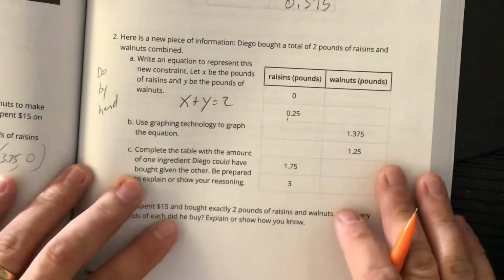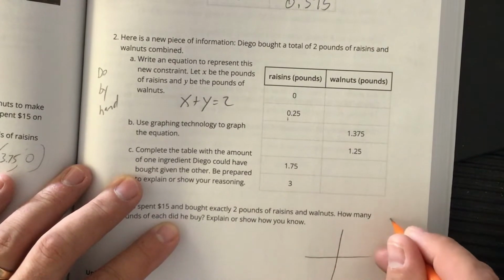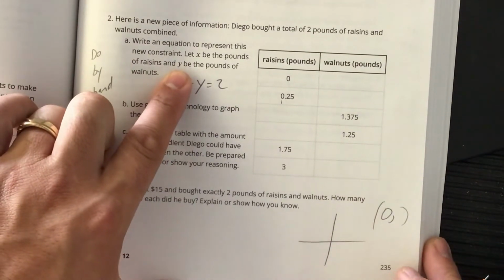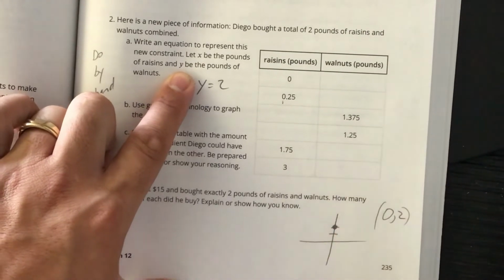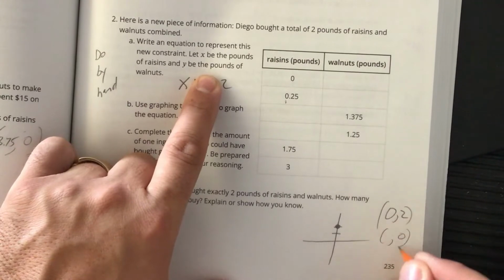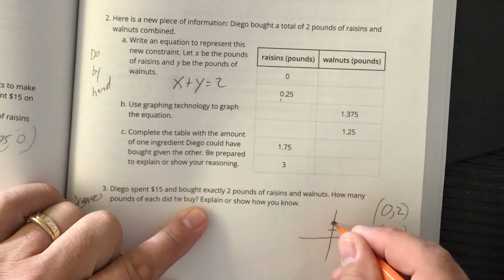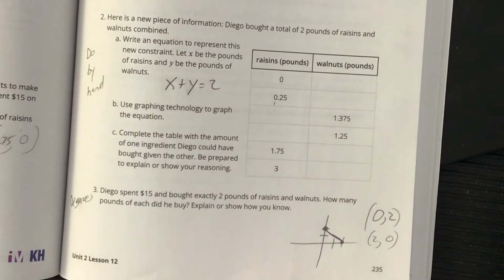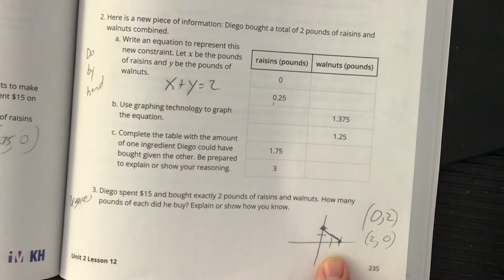Graph it. Well, if X is 0, what's Y? 2. If Y is 0, what is X? 2. Okay, so there's your graph. Pretty simple. It's a sketch. You could do graph paper and make it look prettier.